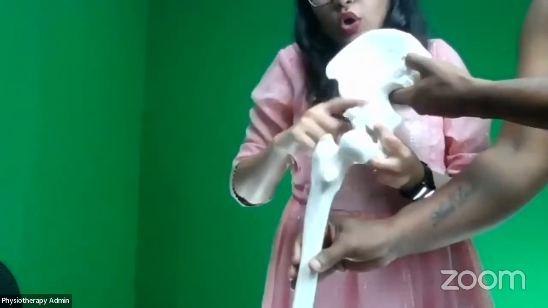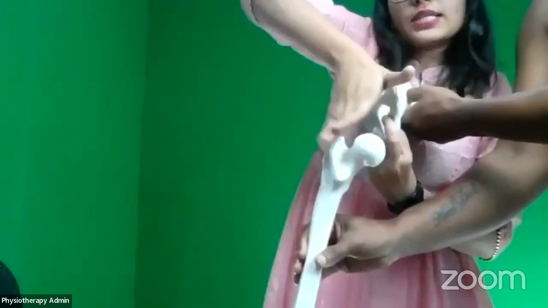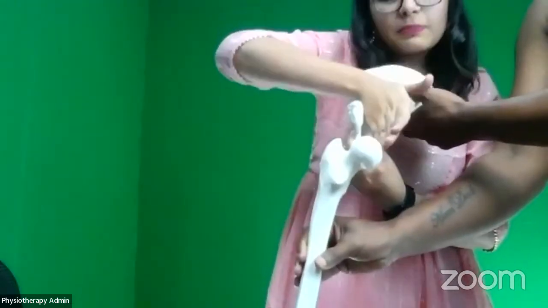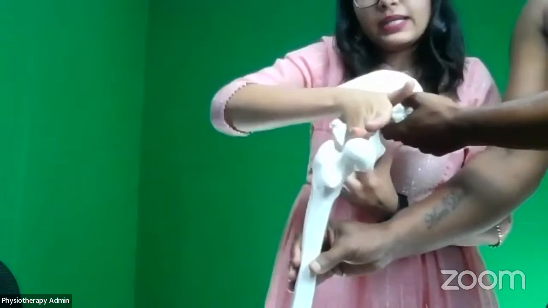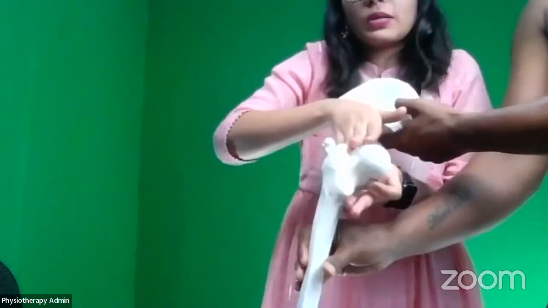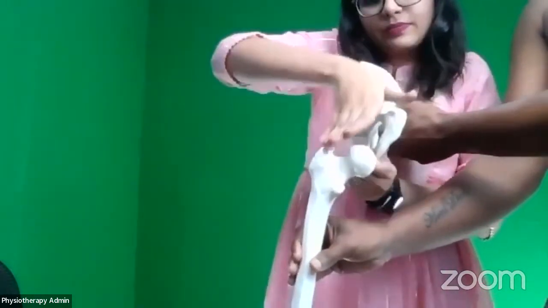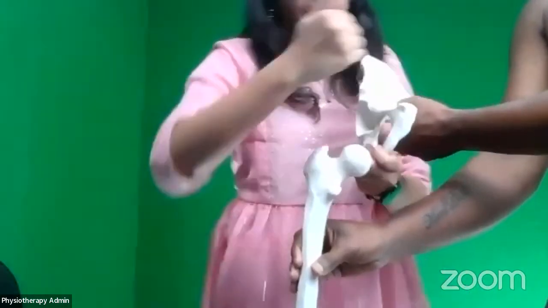So when this muscle is contracting, it will cause external rotation because it is crossing it like this. Had the path been straight like this, it would have done internal rotation, but it crossed like this, above the pubic symphysis. That is the reason why it is causing external rotation. I will show it in the picture. You will get a clear idea there.